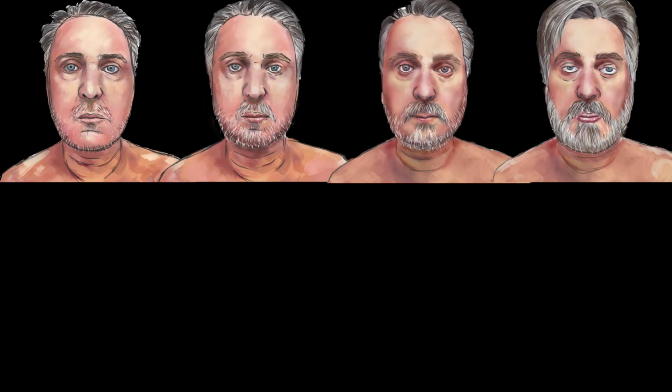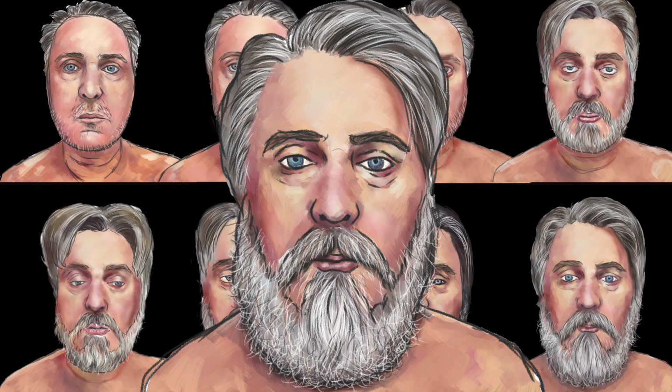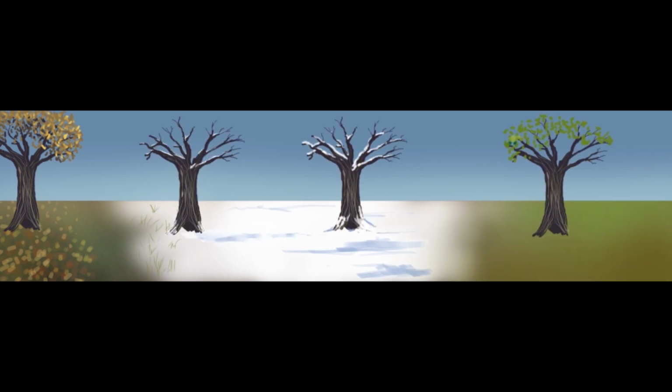So now that I have all my frames finished, I just need a background, and I want to show the seasons changing from fall to winter to spring. So for this, I'll make the canvas bigger, and that way, when I put it in behind my portraits, I can zoom in on it and move it across the screen. And you'll see what I'm talking about when I get there.